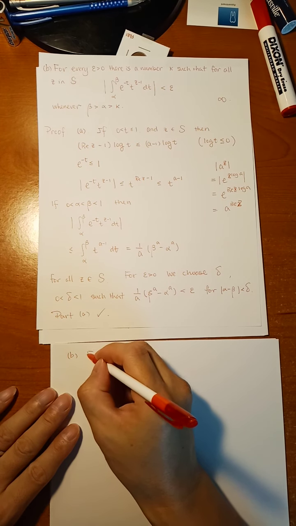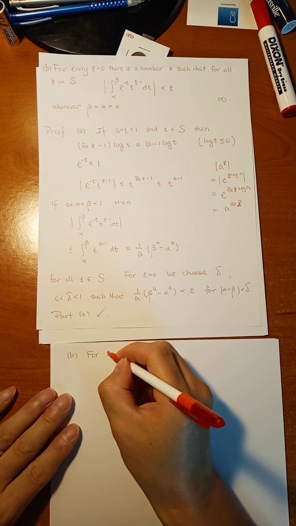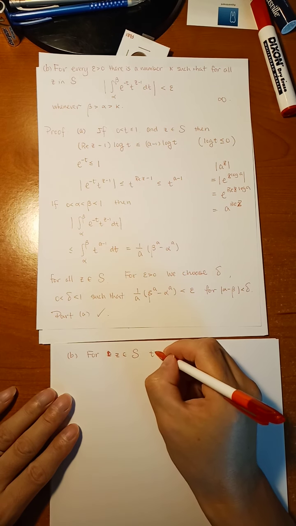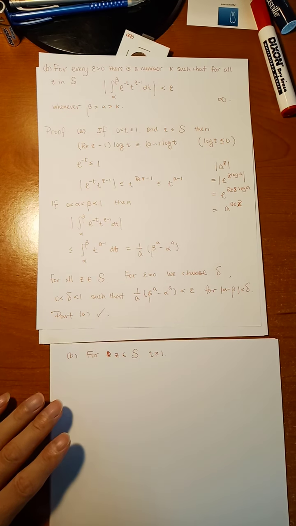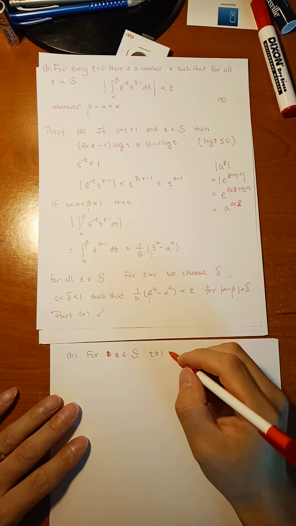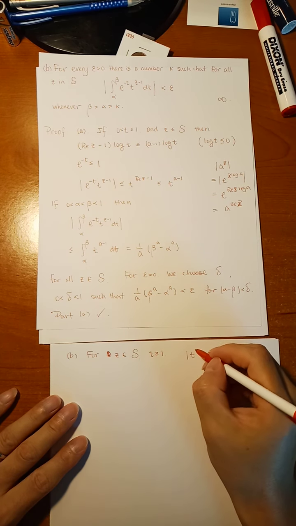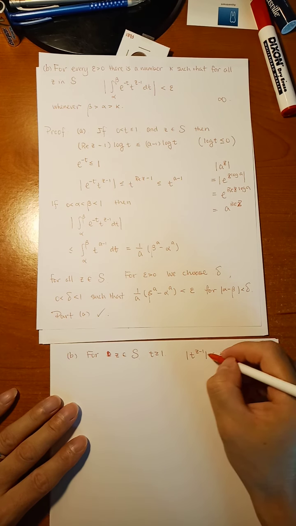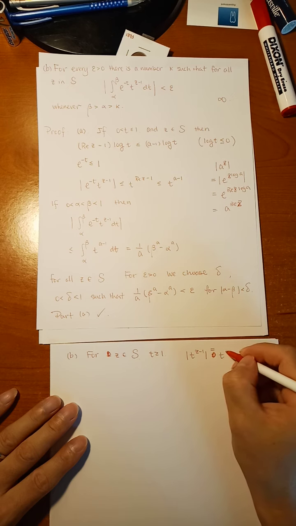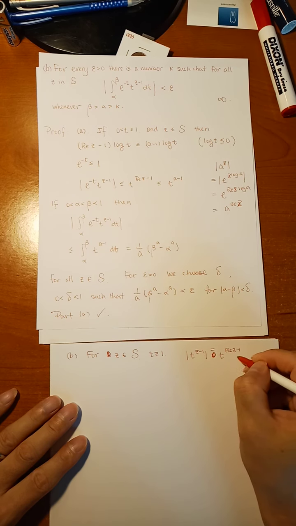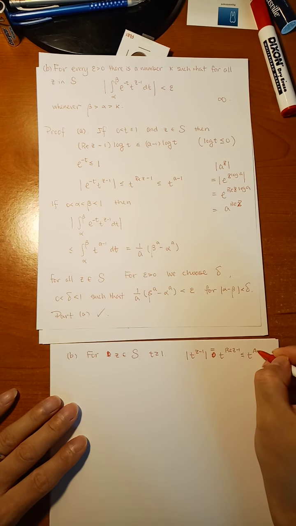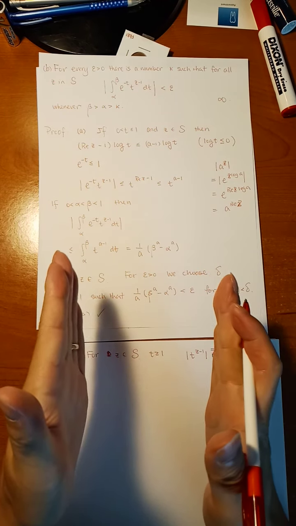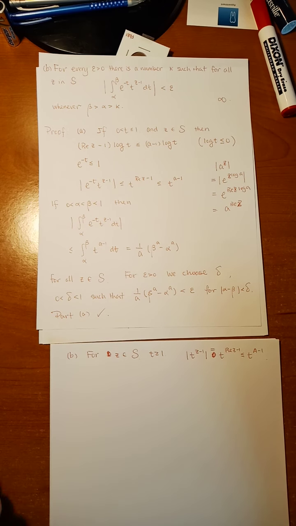So for z in S, t greater than or equal to 1, the absolute value of t to the z minus 1 is equal to t to the real part of z minus 1, which is less than or equal to t to the a minus 1. Remember we have a vertical band, a finite vertical band. So it's less than a minus 1.